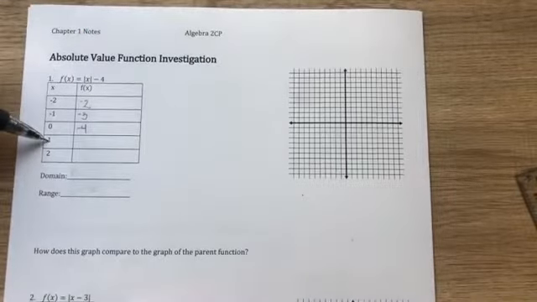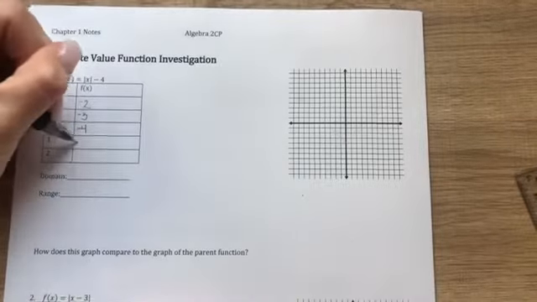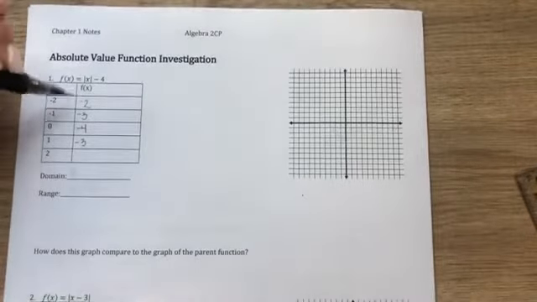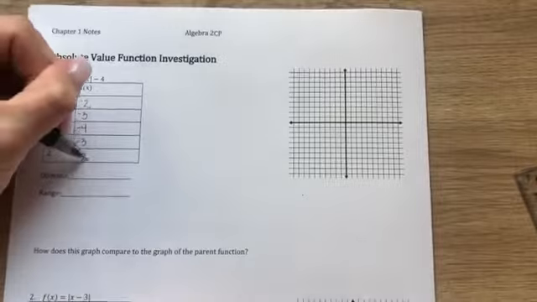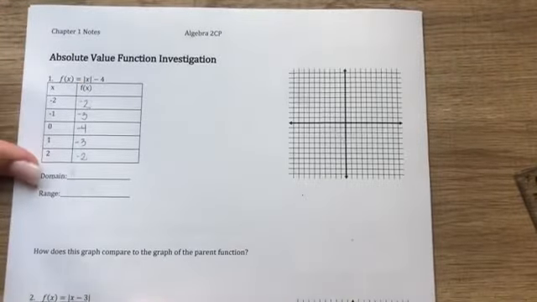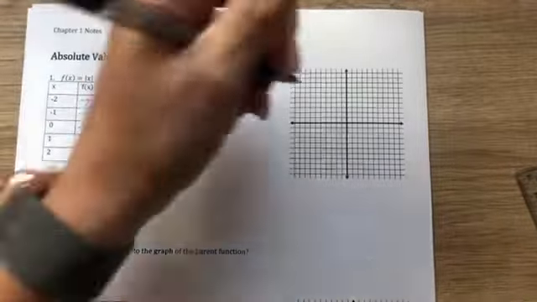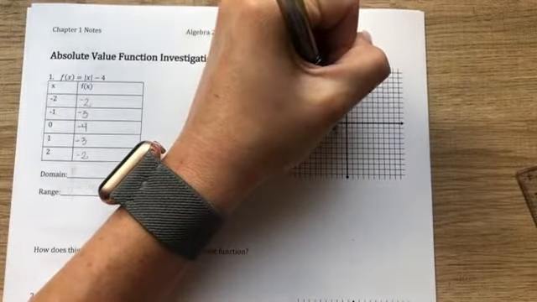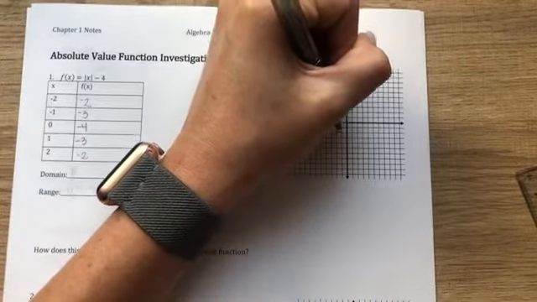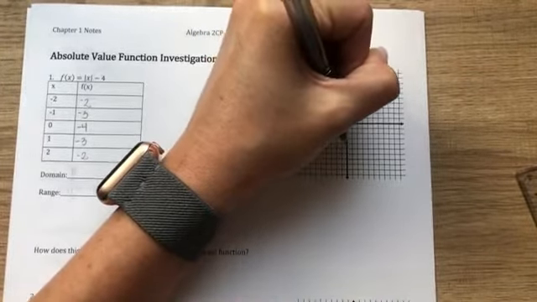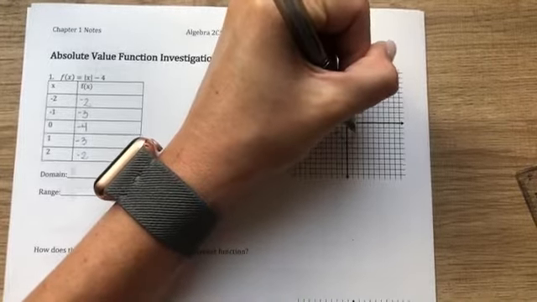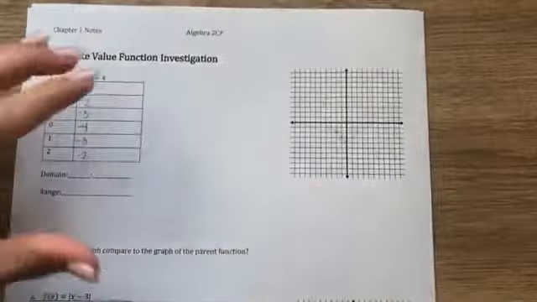Absolute value of 1 is 1, minus 4 is -3. Absolute value of 2 is 2, minus 4 is -2. So now I have 5 points that I can plot: -2, -2; -1, -3; 0, -4; 1, -3; 2, -2.